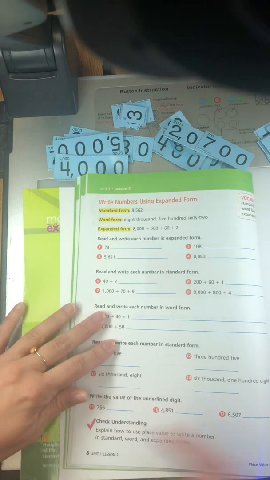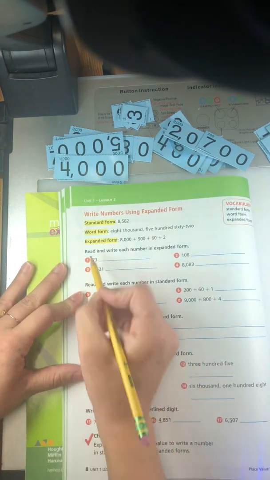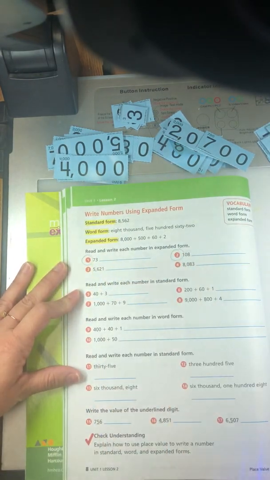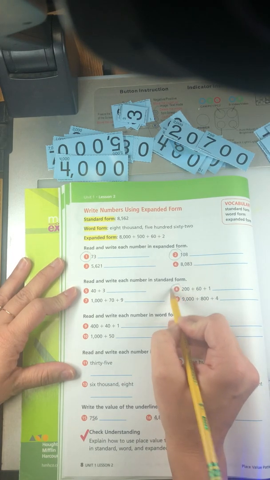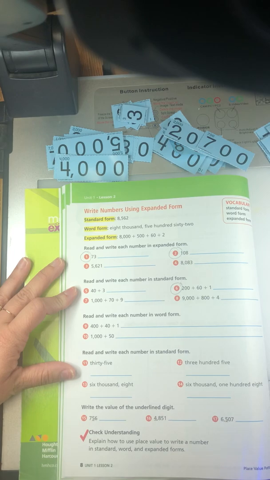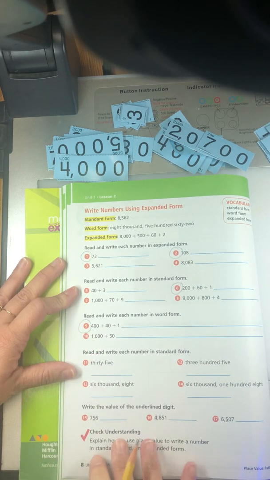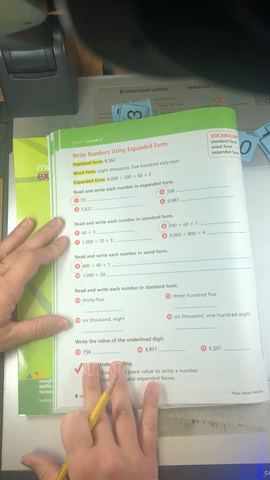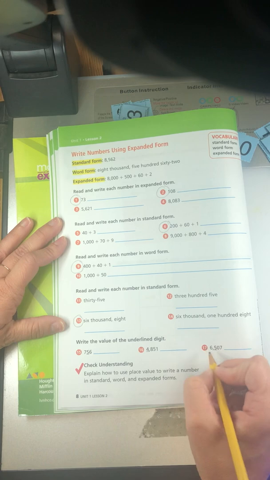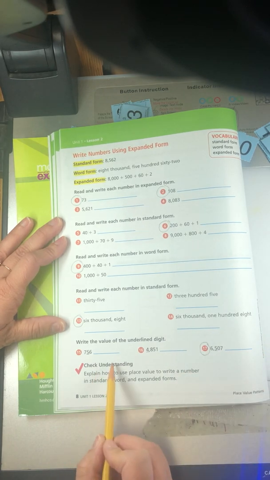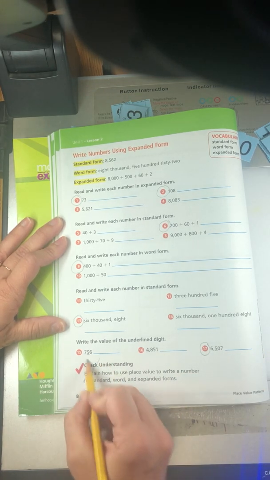All right, so I'm probably going to do number 1 and 2 with you. And I'm going to do number 6 with you. I'll also do number 9 with you. And I will do number 13 with you, and number 17. Okay, you don't have to do the check understanding, so you can cross that off right now. Alrighty, here we go.